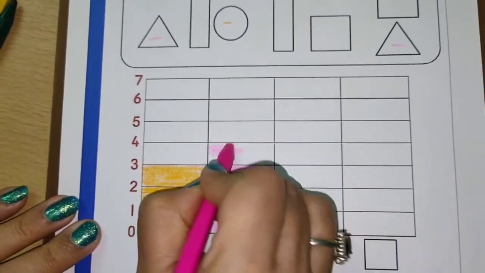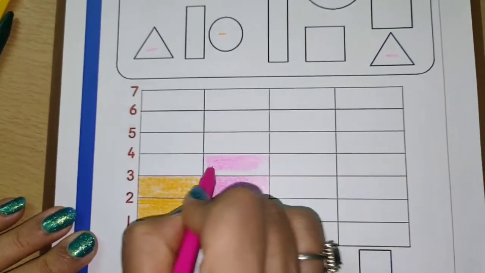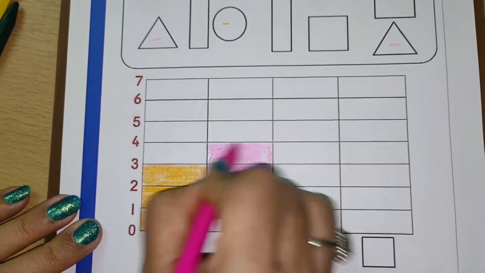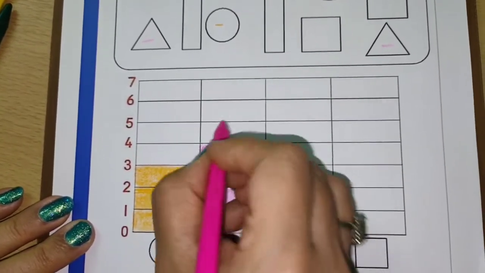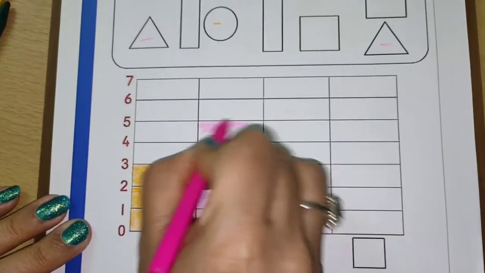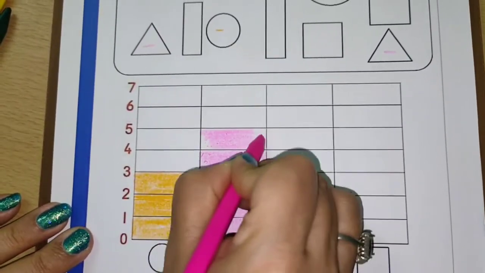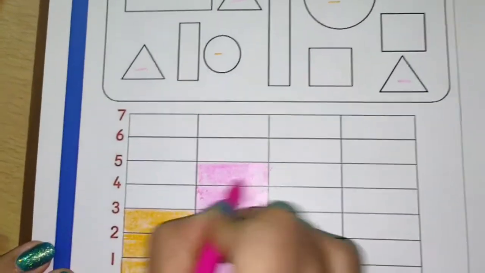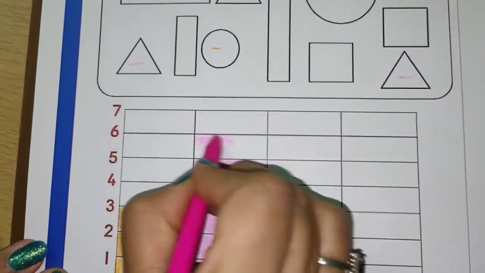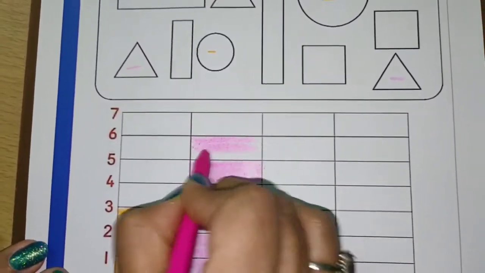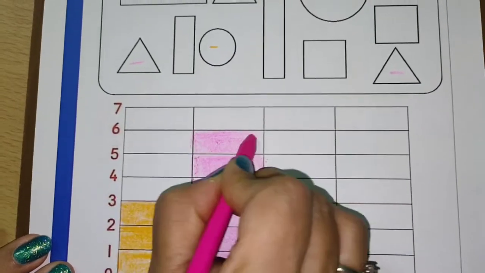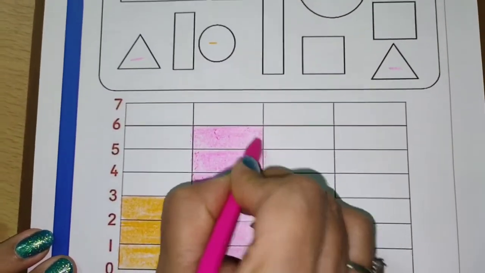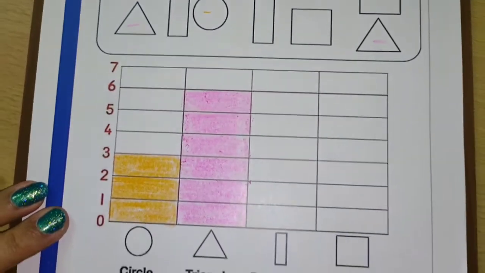3, 4, 5, 5 and one more box. 6. 6 triangles.